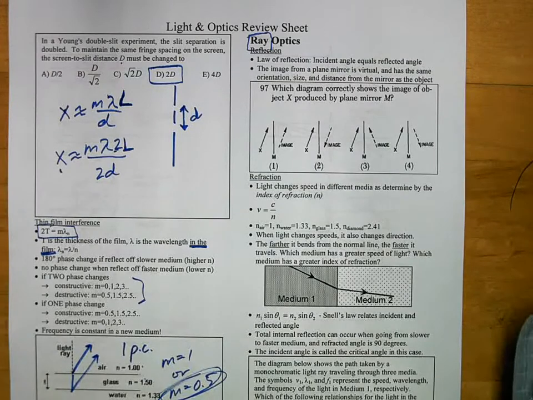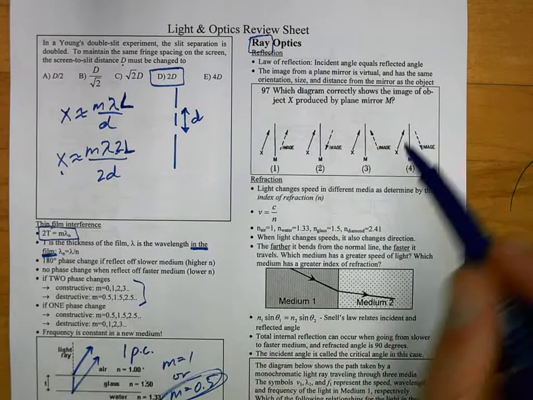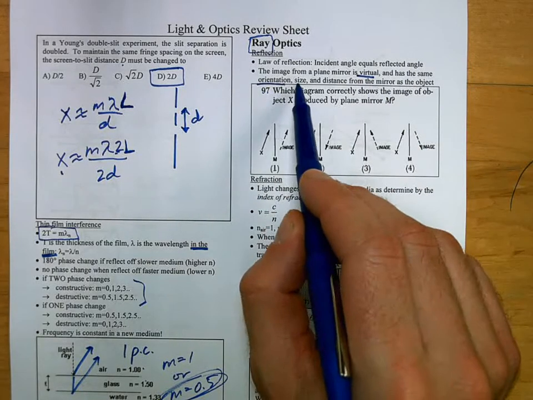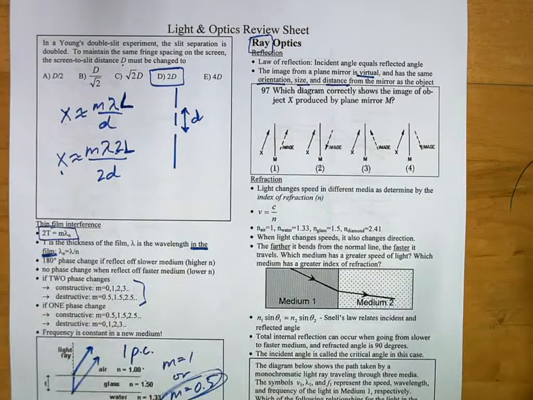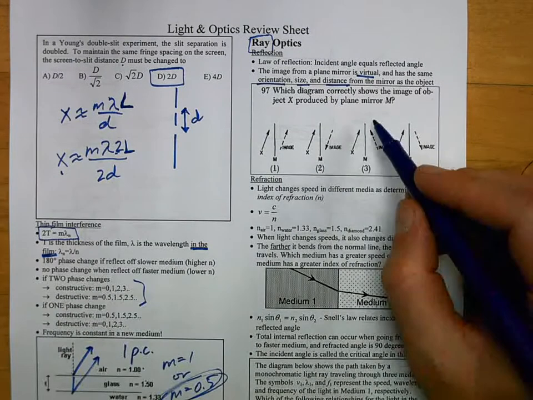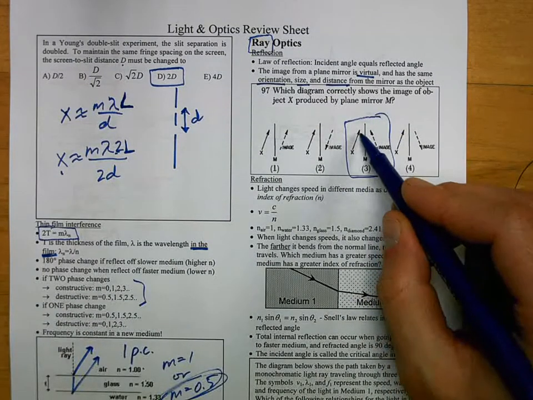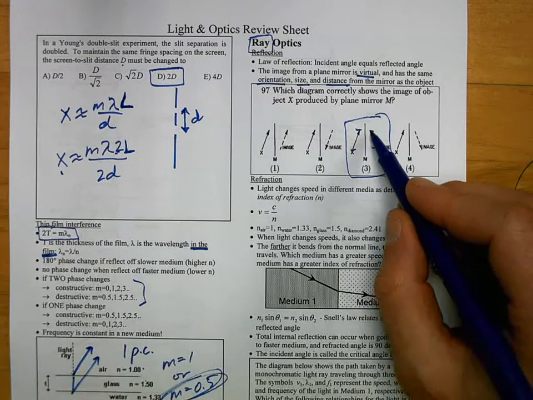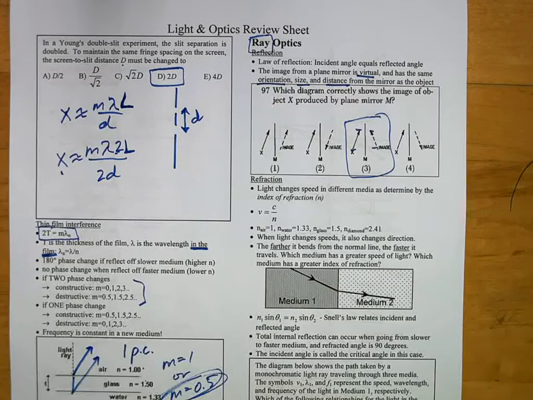Okay, anytime we have a plane mirror, the image is virtual. It has the same orientation, size, and distance as the object. So the only one that shows me that is number 3. Here's the object, here's the image. They have the same size, same orientation, they're both pointing up, and same distance.